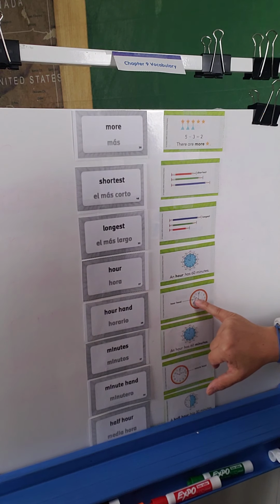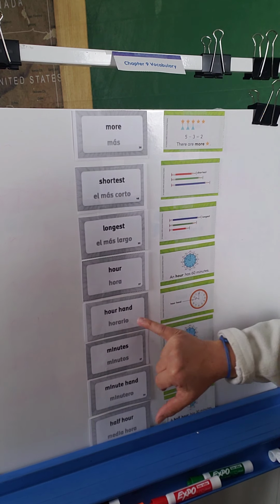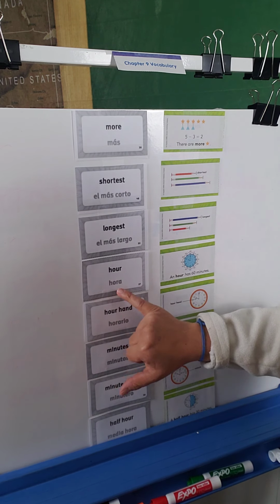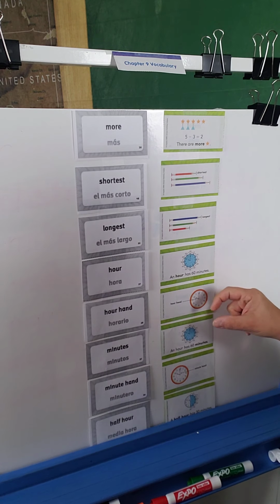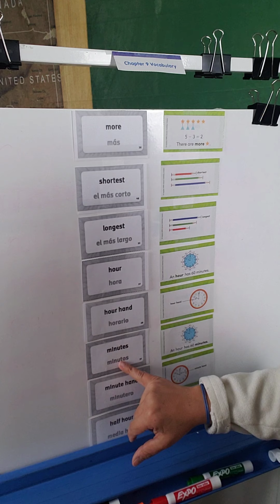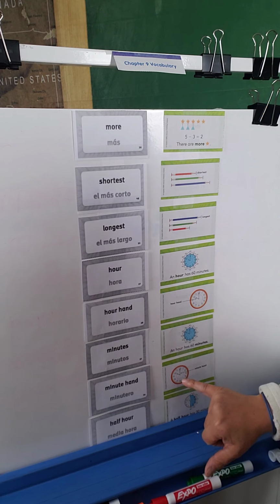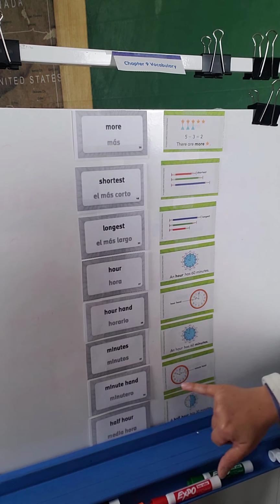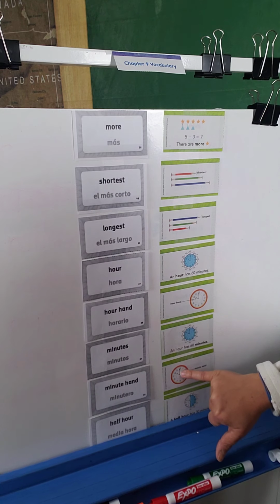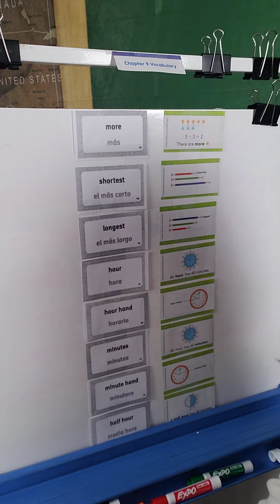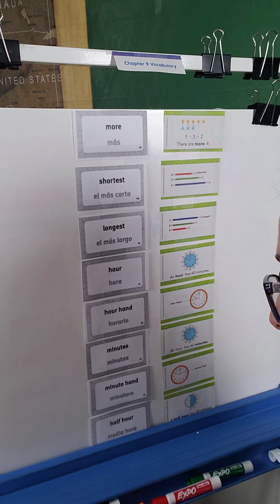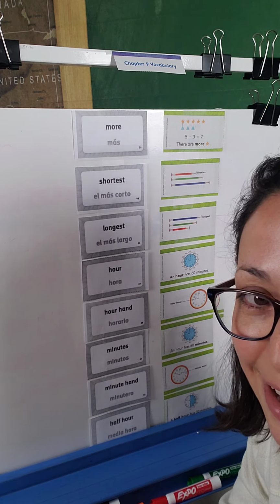So yo me acuerdo que en la palabra hora, which is over here, hora, es una palabra más pequeña, so el palito es más pequeño. Minutos es una palabra más grande y entonces me está hablando de el bracito más grande. I don't know if that helps you or if it's more confusing, but that helps me. Eso me ayuda. No sé si te va a ayudar a ti también, pero te lo quería dejar saber.